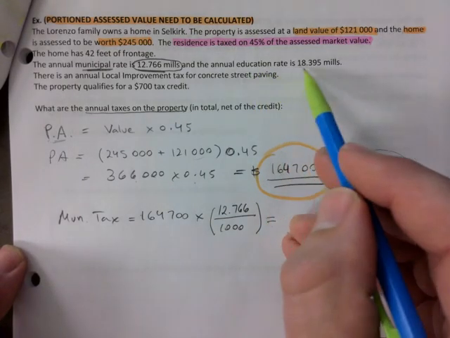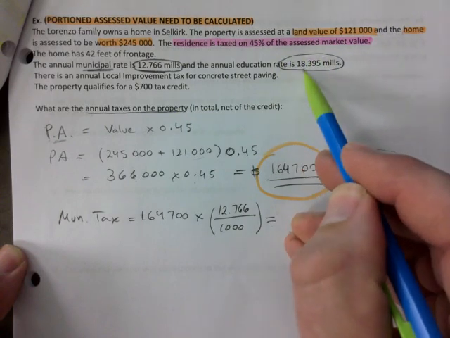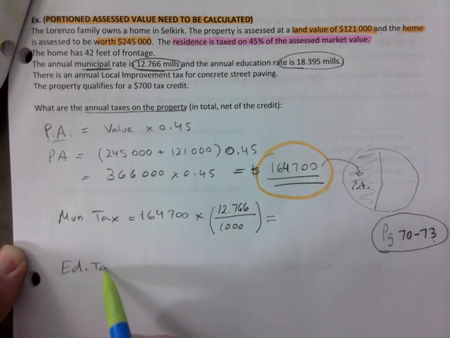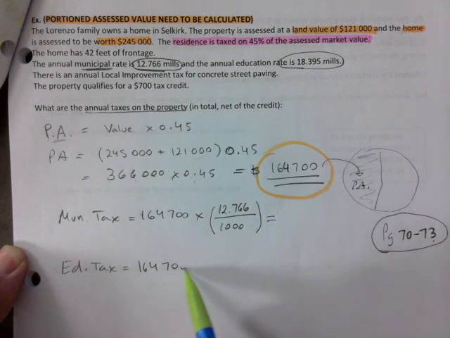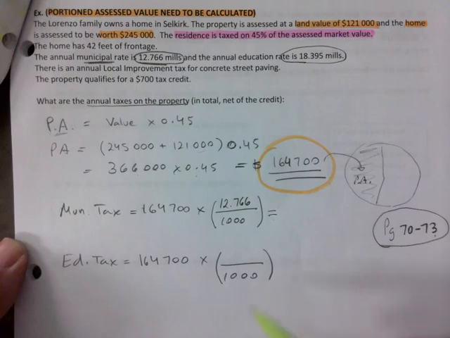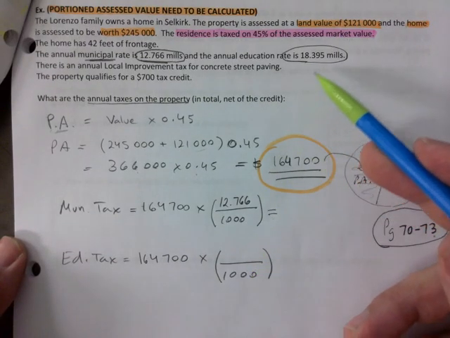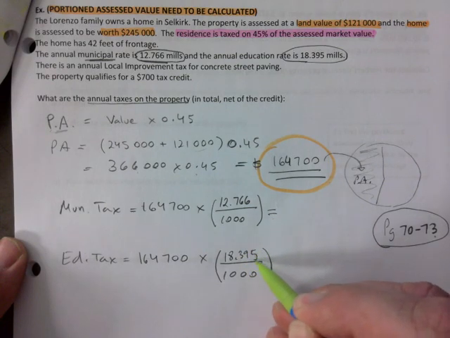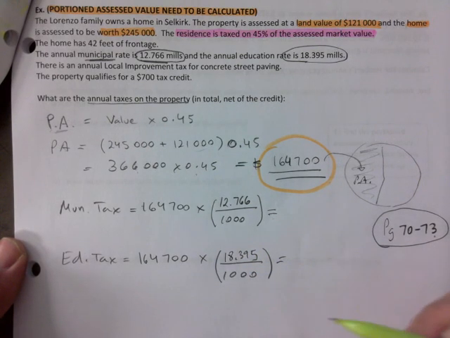Then there's another mill rate. That's for education. So for the ed tax, we take the 164,700 again, and we make sure that mill rate is divided by 1,000. We take the 18,395, plug it in there. That's going to be our education taxes.